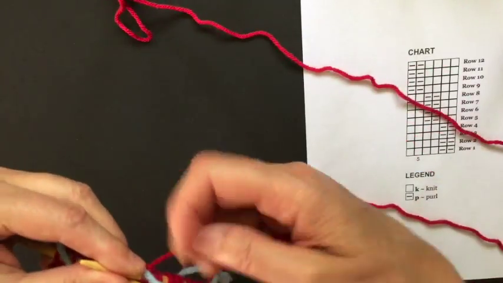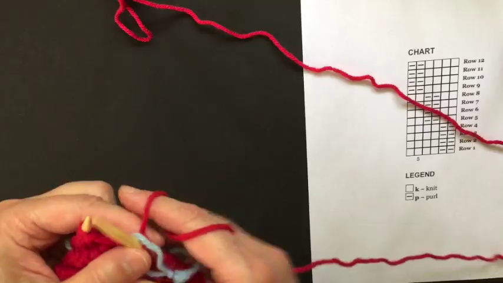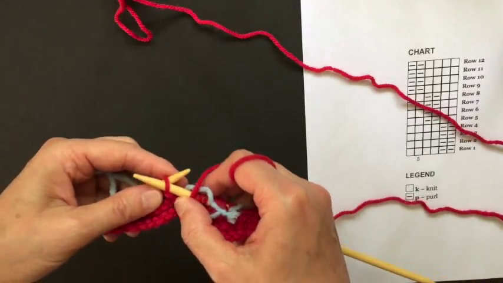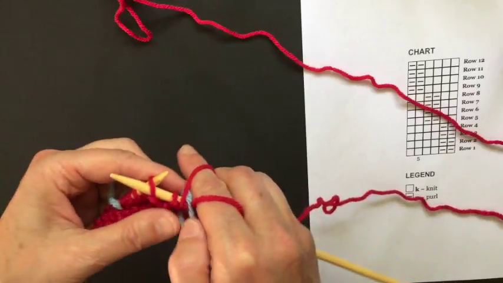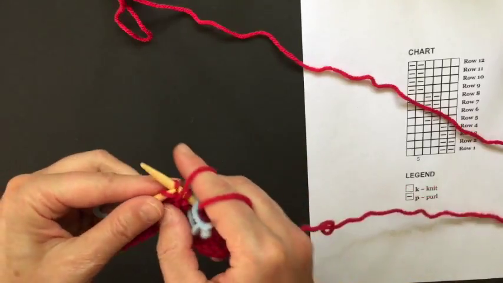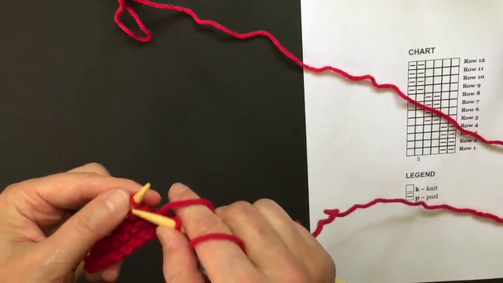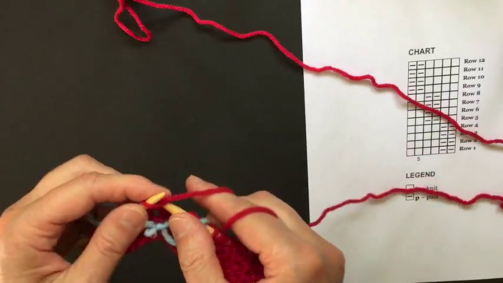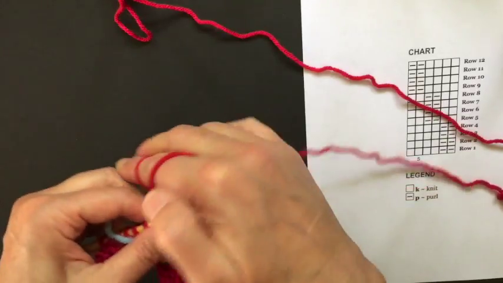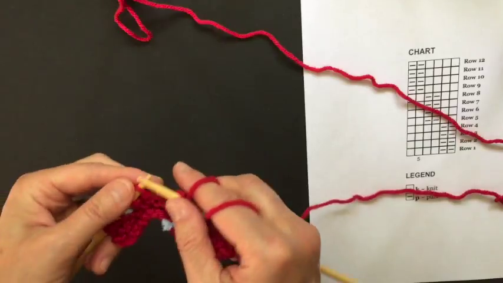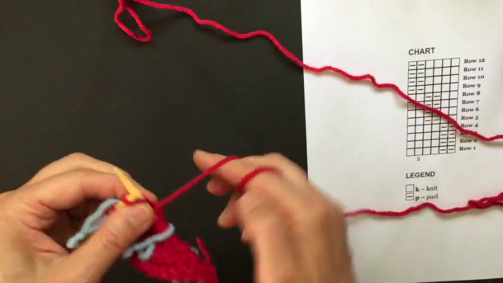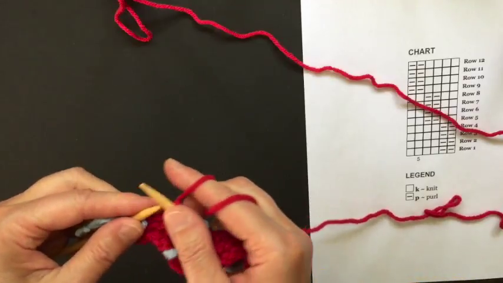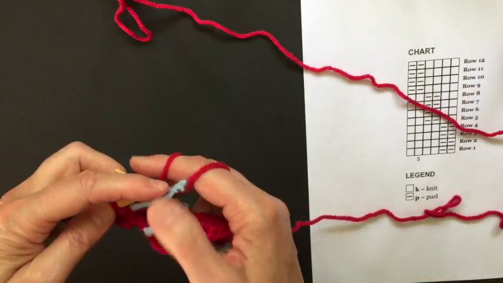And if you do it English style, then you will have to do it this way. Purl, purl, so we will do purl and purl, and then we will do knit, knit, knit, and knit. Those are those 4 knits. We will move our marker.